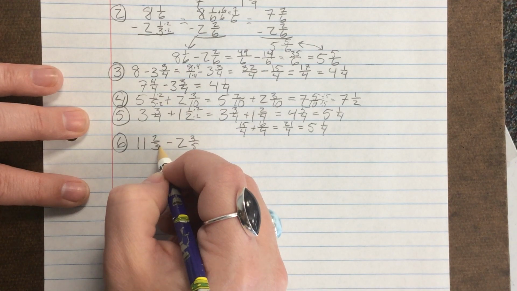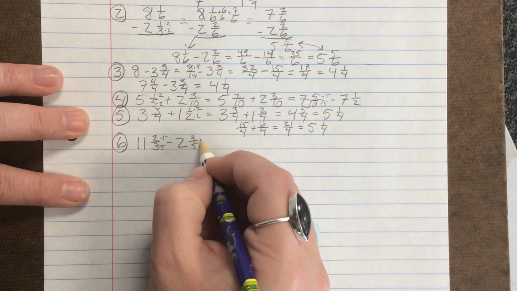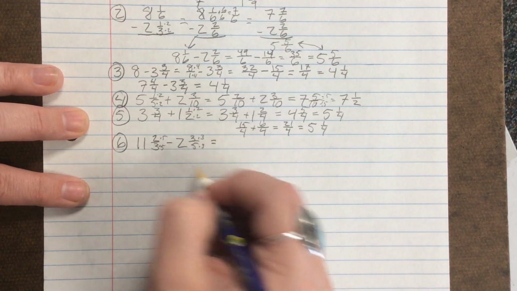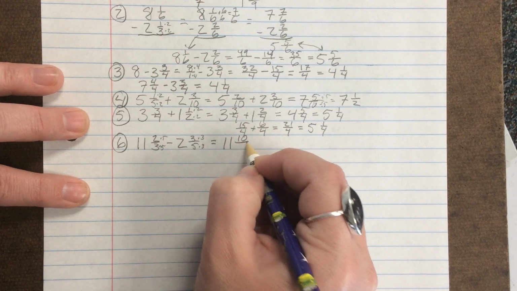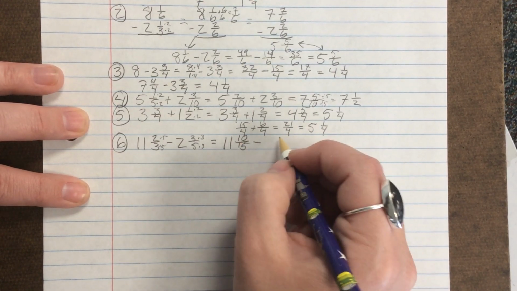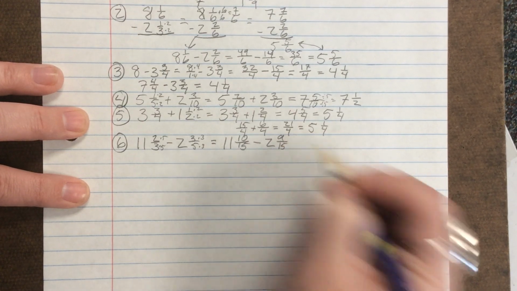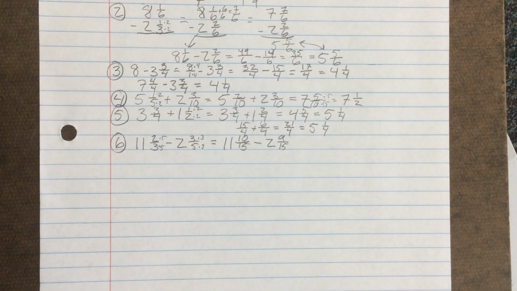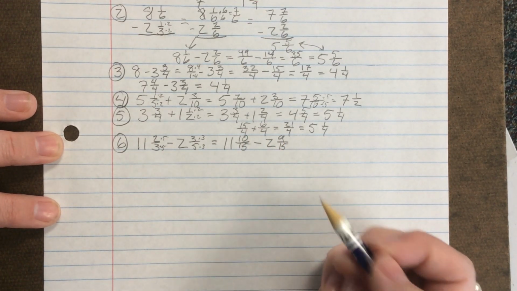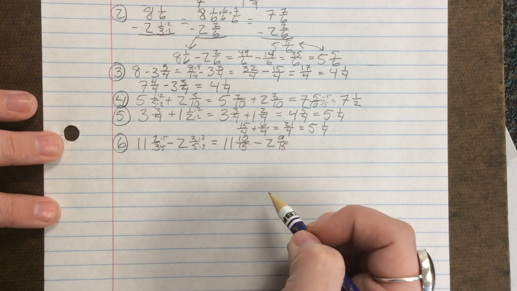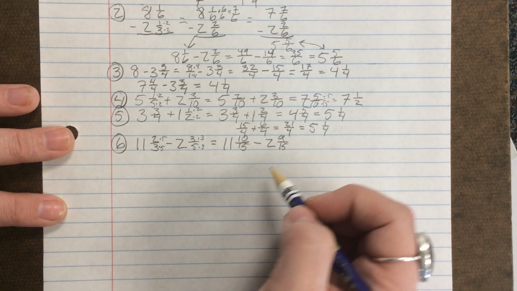So this one we're going to multiply by 5 and 5. This one we're going to multiply by 3 and 3. So rewrite the whole thing. Have 11 and 10/15 minus 2 and 9/15. Okay, so in this case, looking at the fractions, we can do the 10 minus 9 without having to borrow, and so that's going to give us a lot easier numbers to work with.